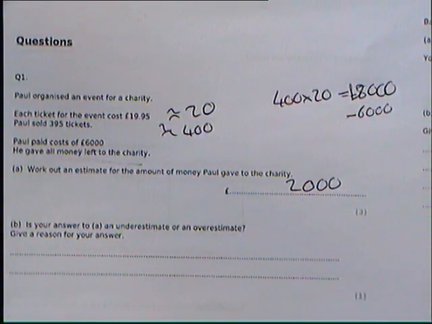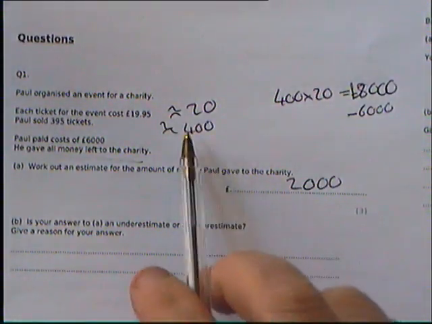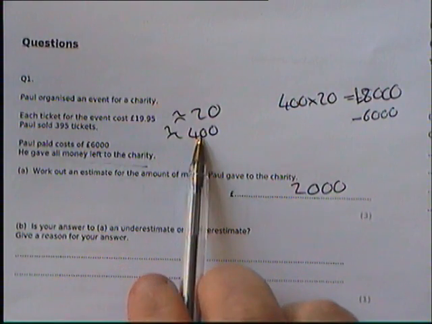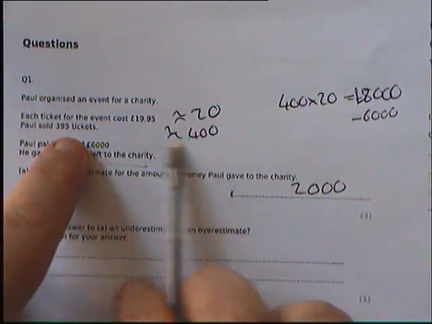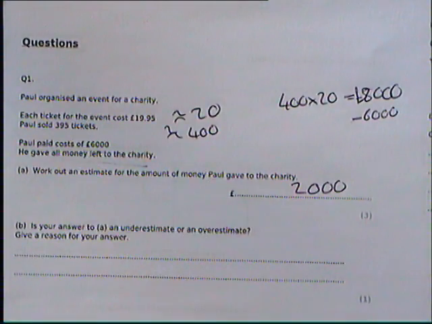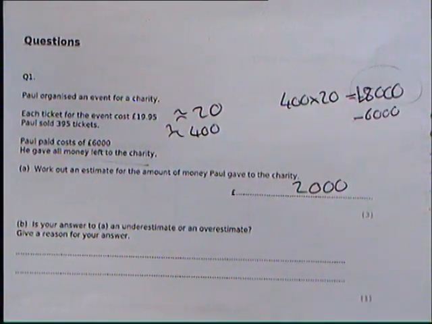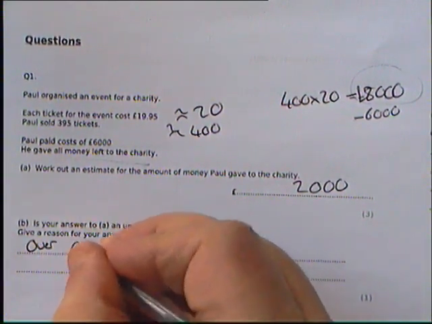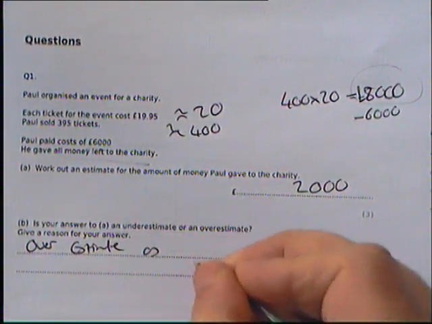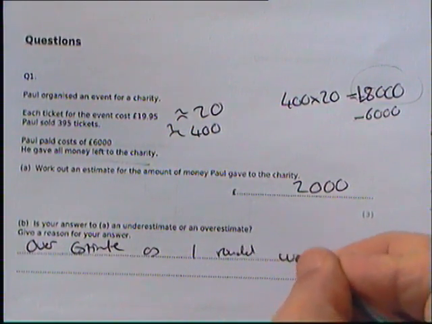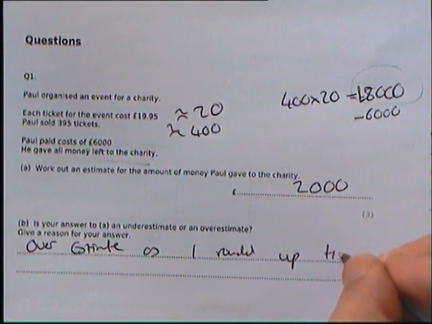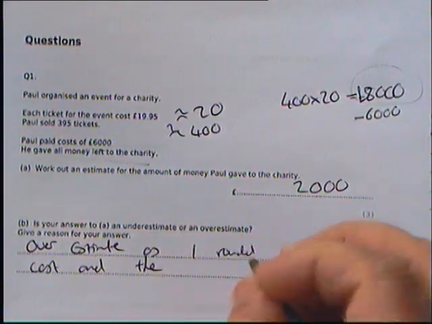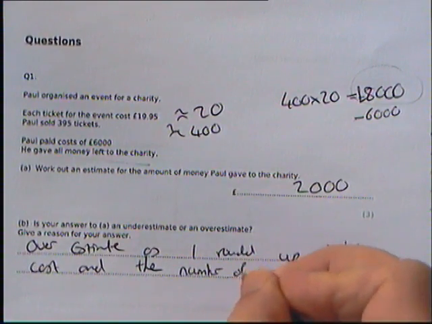Now, is that an over or an underestimate? Well, I've made my tickets more expensive, and I've actually sold more tickets than I actually have. I've overestimated the number of tickets I've sold. So this £8,000 is too big. So that is an overestimate, as I rounded up the ticket cost and the number of tickets.